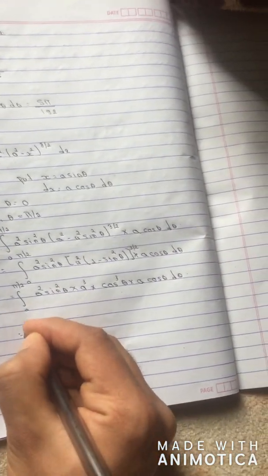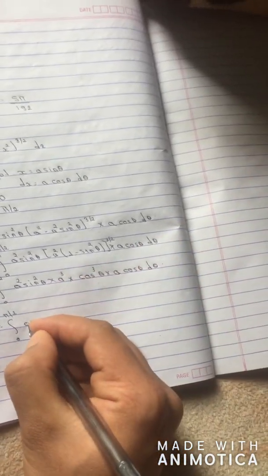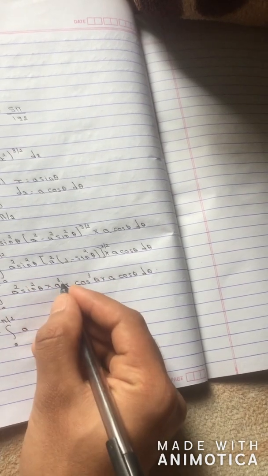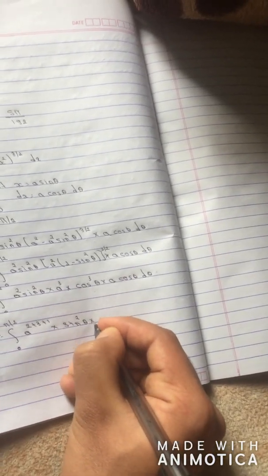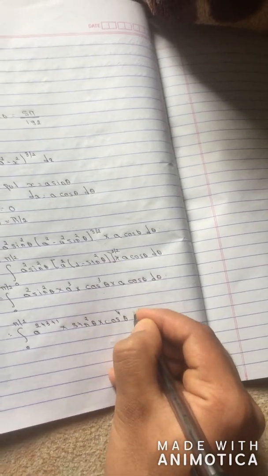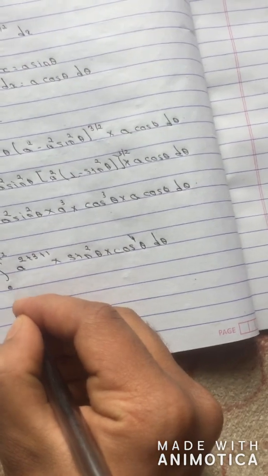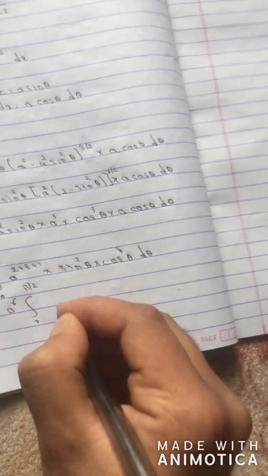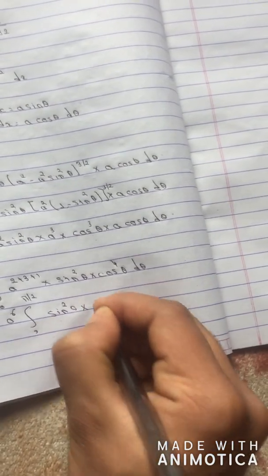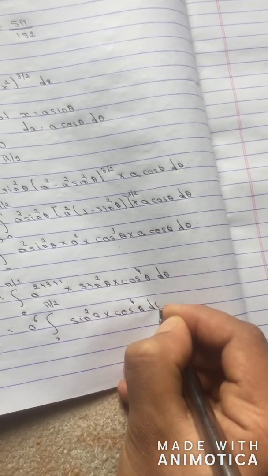Now we can add the powers of like terms. Here a squared times a cubed times a gives a to the power 6, and for cos, we add the powers 3 plus 1 to get cos to the 4 theta. So we have sine squared theta cos 4 theta d theta. Here, as we can see, we have sine theta and cos theta, and we have the properties of the beta function in terms of sine and cos theta. First let's take this a to the power 6 outside: a to the power 6 times the integral from 0 to pi by 2 of sine squared theta cos to the 4 theta d theta.